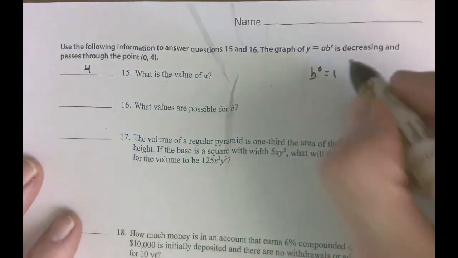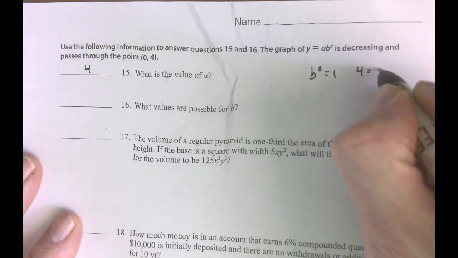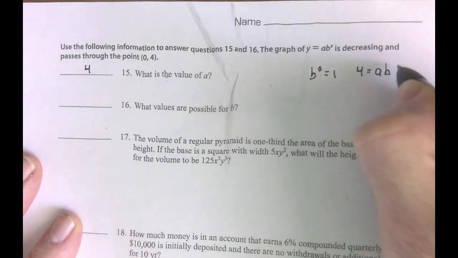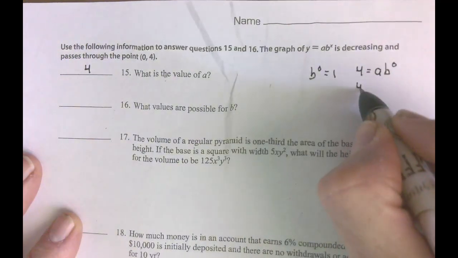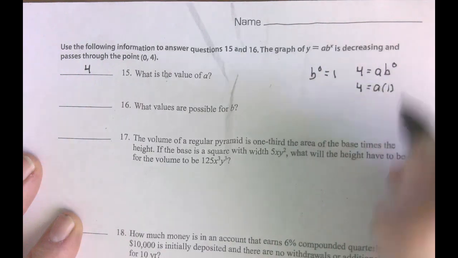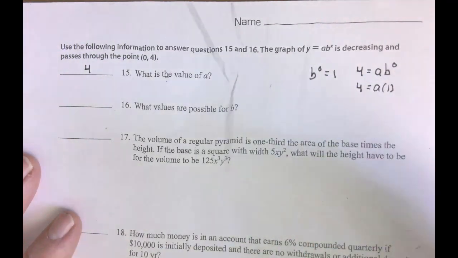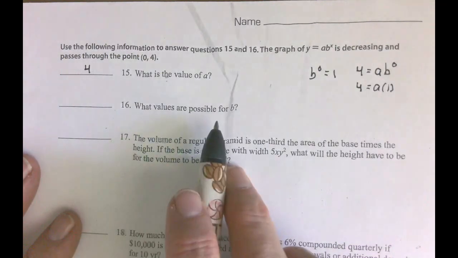It's basically like saying 4 equals a b to the 0, and b to the 0 is 1, right? So that would be like 4 equals a times 1, but a times 1 is just a, so a equals 4. What are the possible values for b?